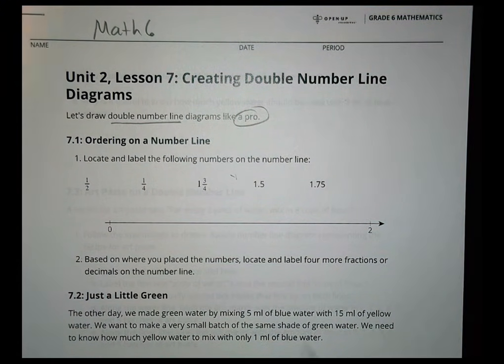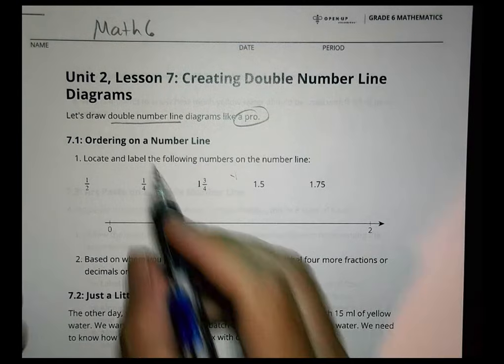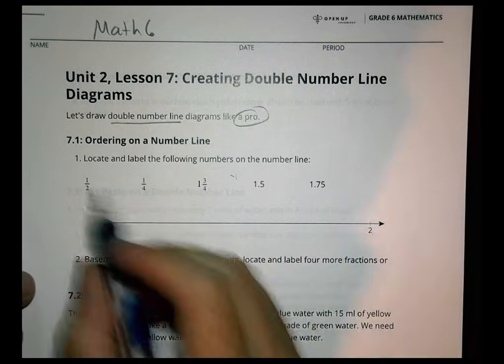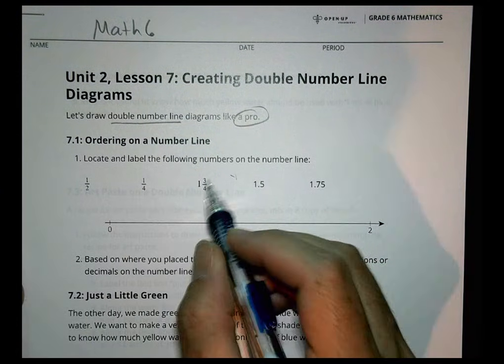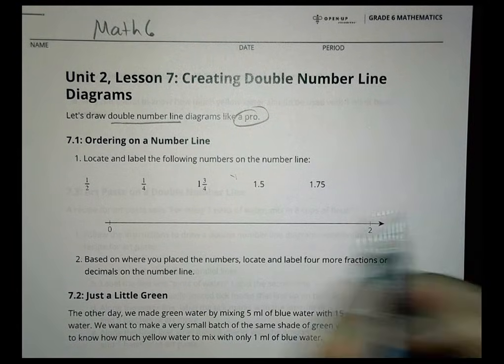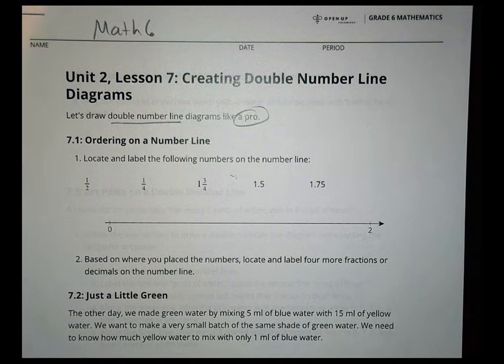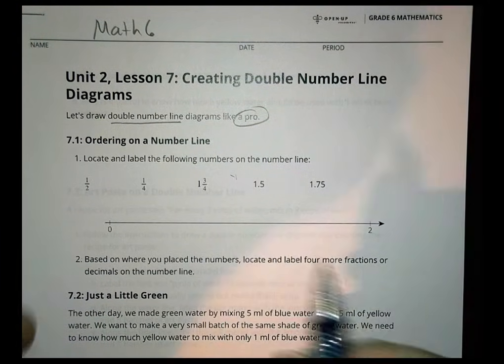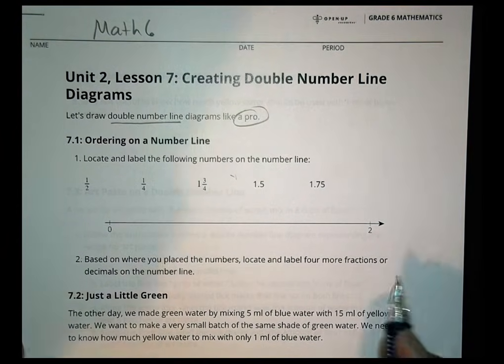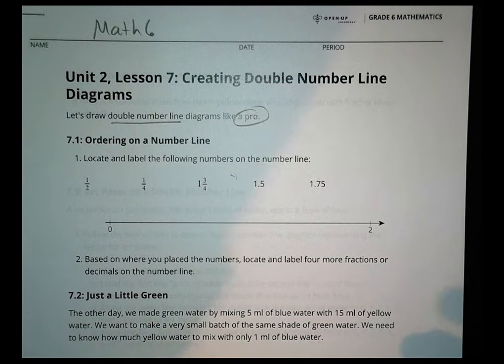All right. So first off, ordering on a number line. It says locate and label the following numbers on the number line. We have a half, a fourth, 1 3/4, 1 1/2, and 1.75. So we have decimals, we have fractions. All right, we can do this. If you wanted to think of them all as fractions, you could. If you want to think of them all as decimals, you could. It just depends on what you want to do.